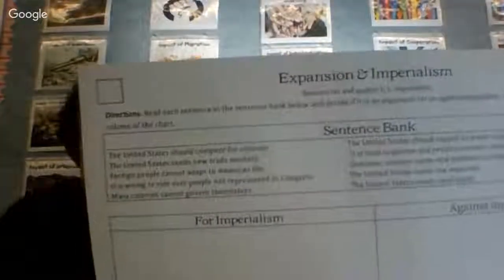Okay, and we're back. So what you're going to be doing right now is classifying these sentences as statements for or against imperialism, just to get us back in the mindset of what imperialism is, the idea of a bigger country trying to take over a smaller one for its own gain. You must write out the complete sentence in the spot. You can't just number them and write the numbers down. You can't abbreviate. It's the entire sentence in this section.